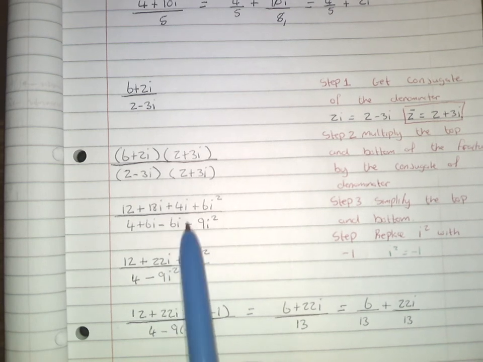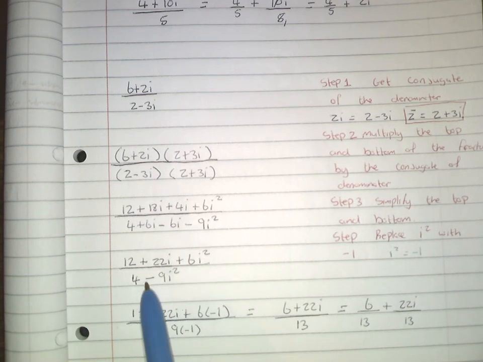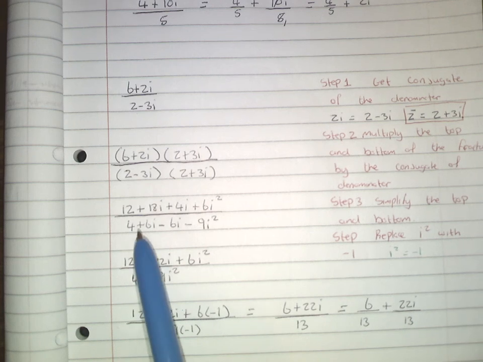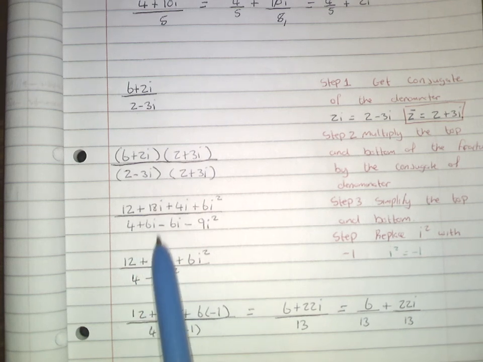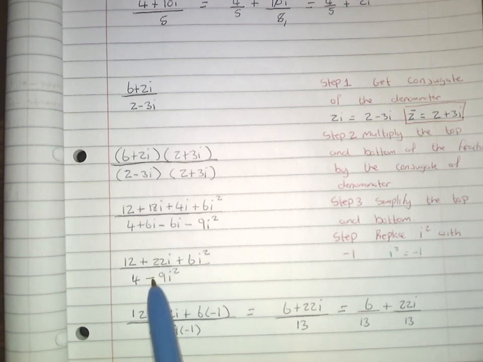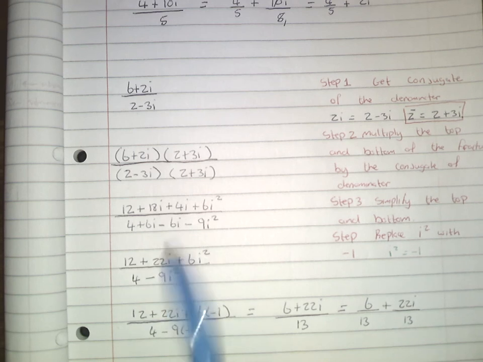And then we have just the 6i squared. That's the top part simplified. Now we simplify the bottom part. Again, we have 4, we can't do anything more with that, so we keep it the way it is. We have plus 6i minus 6i, so they just cancel out. It'll be 0i, so it just gets rid of it. And then minus 9i squared, like so.